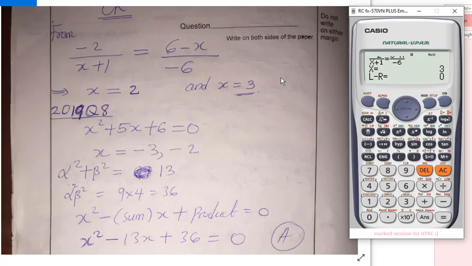Maybe they put s equal to 2 and 3. Then there is no other option that has s equal to 3. Did you get my point? Then you are good to go. You just pick that option.